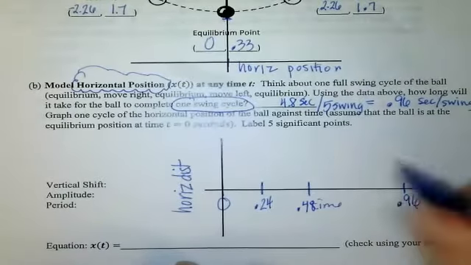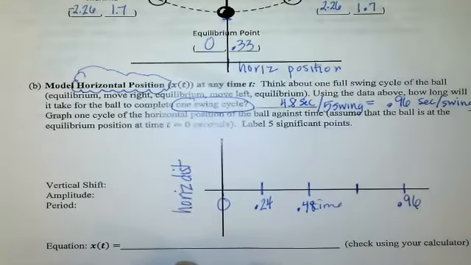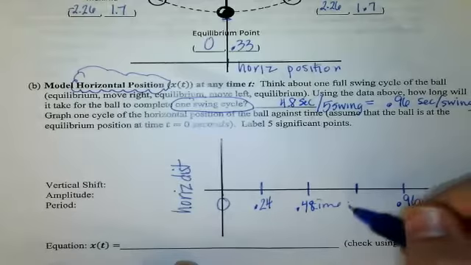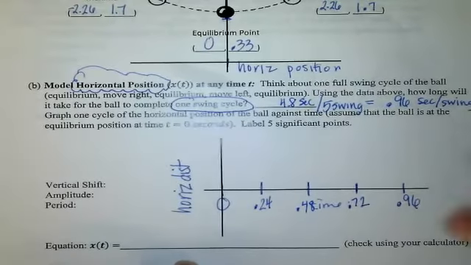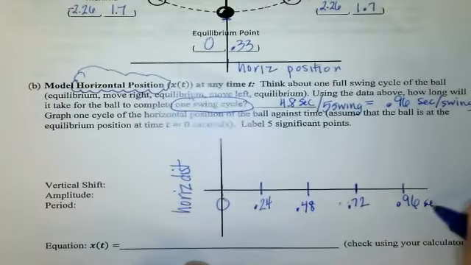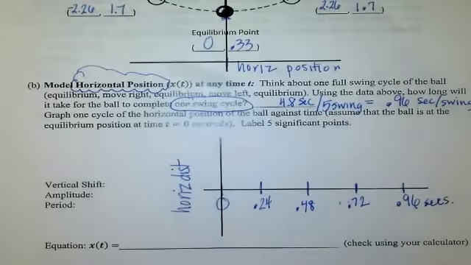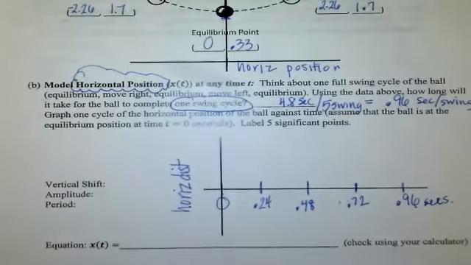And between 0.48 and 0.96? 0.72. All right, so here is seconds, 0.96 seconds. So this is all the time points.